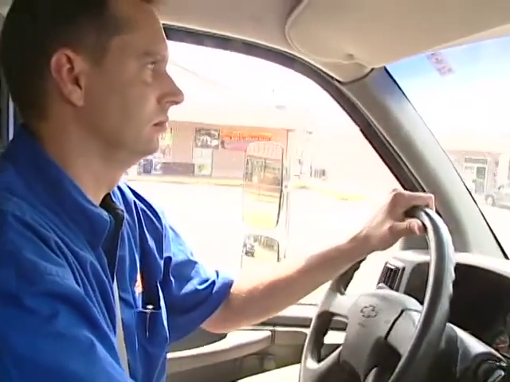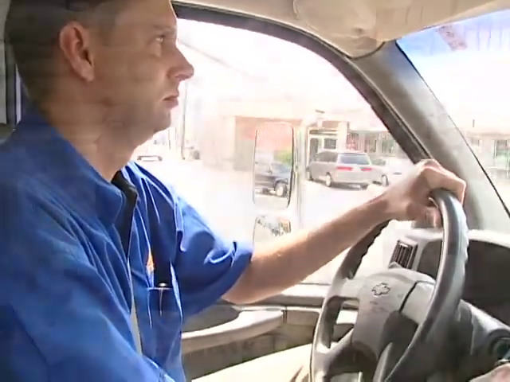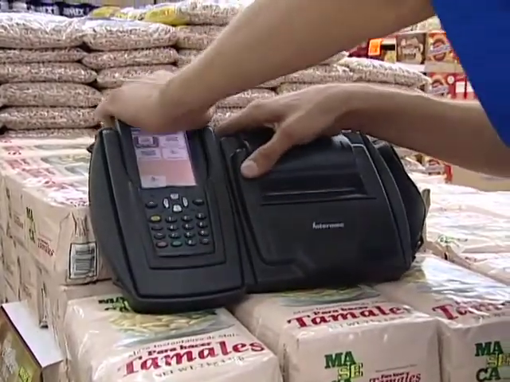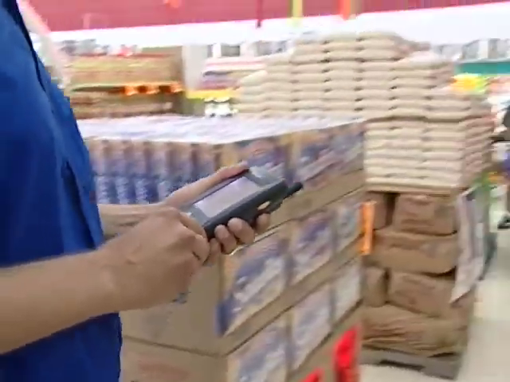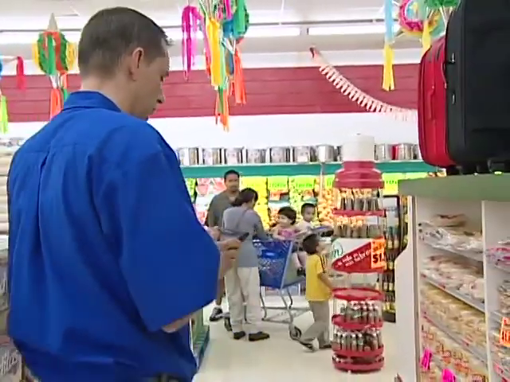To illustrate, we will follow a Mission route salesman on a typical day's run. You'll see not only when and how to use these devices, but how to take care of them too. Again, this is a basic overview. For complete details, consult your manual.